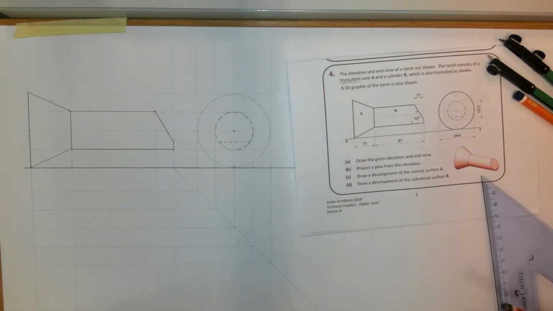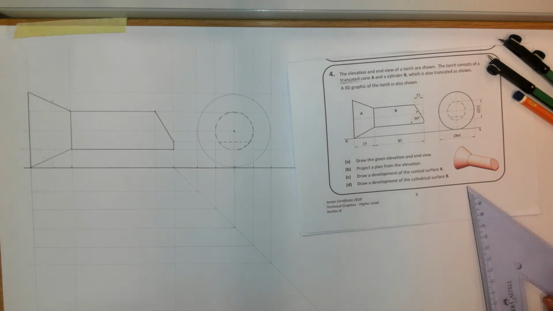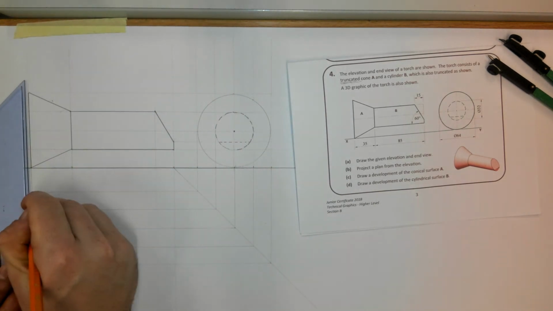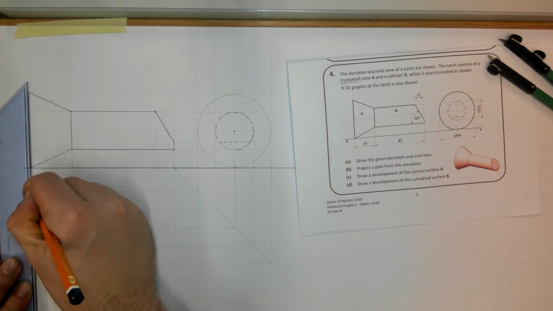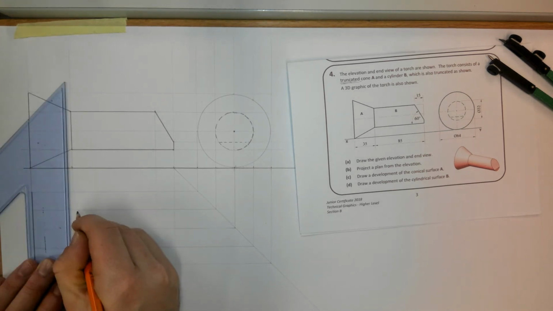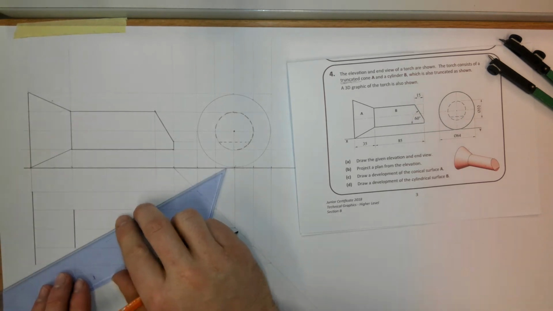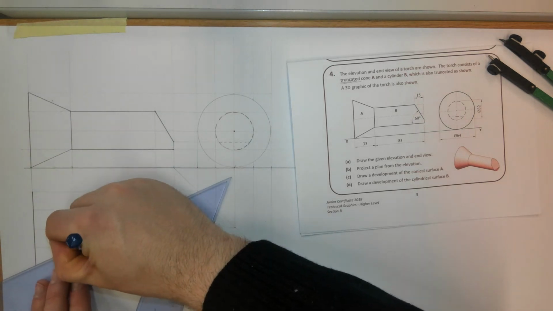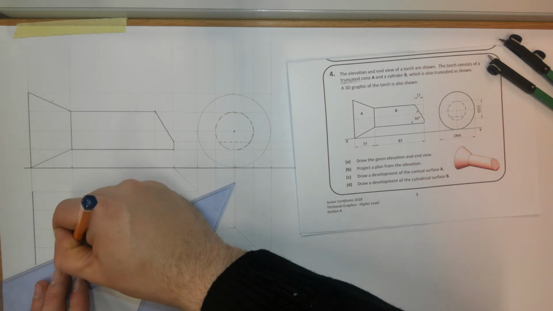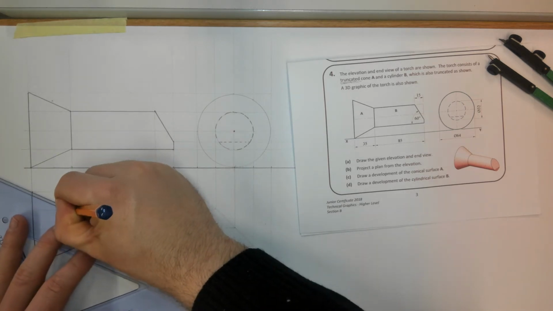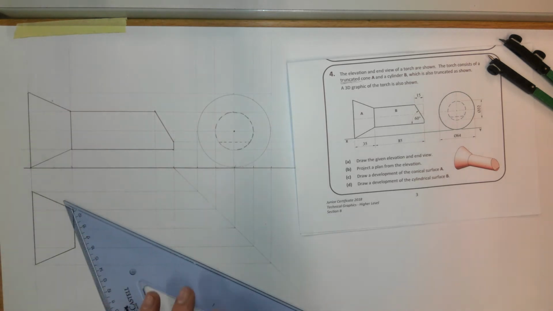Okay, now I'm going to heavy in what I can heavy in before I move on to completing it. So I can heavy in this line here, this one here, this one here. I'm just going to sharpen my pencil there quickly.